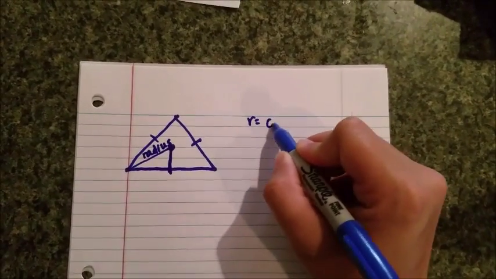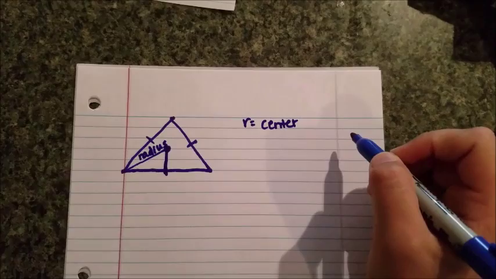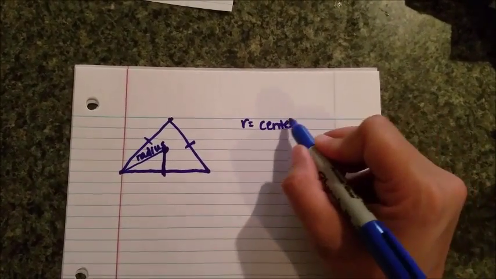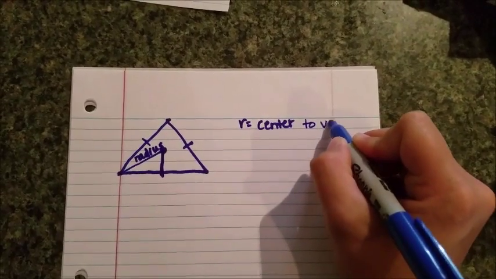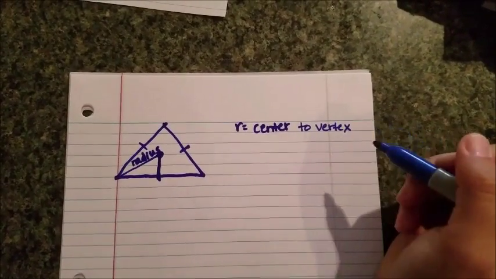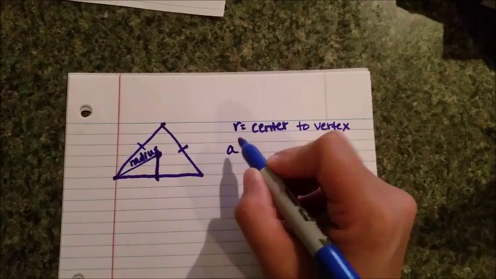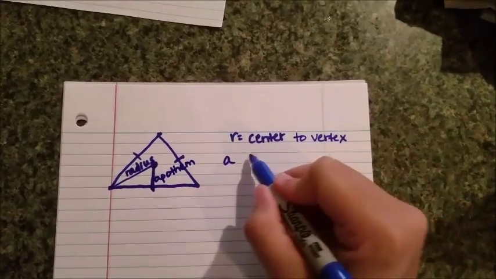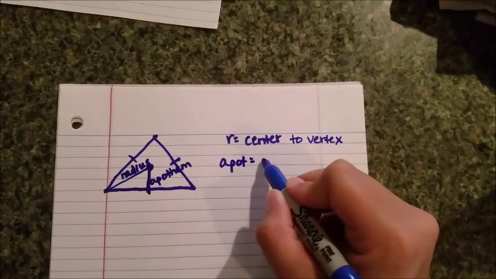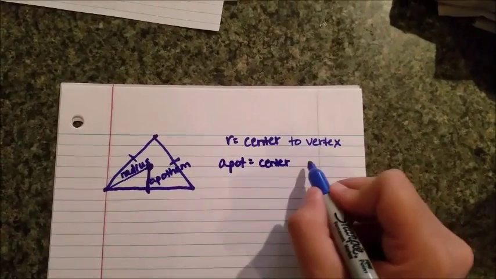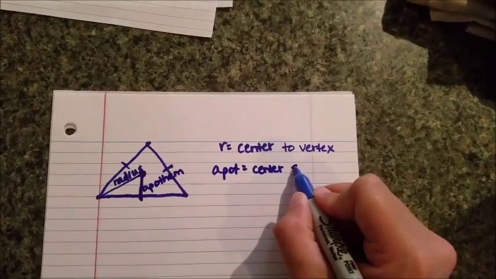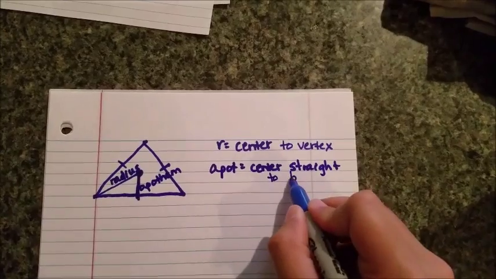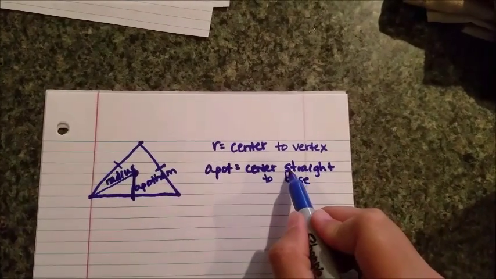It's going to go from the center of whatever the polygon is. It could be a rectangle, it could be a pentagon, whatever. From the center to the vertex. And then an apothem, that's right here. Your apothem is going to go from the center straight down to the base.